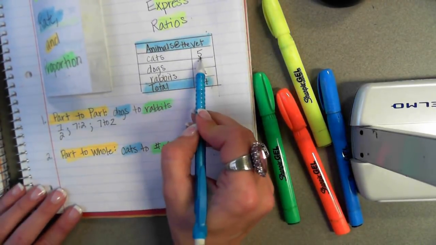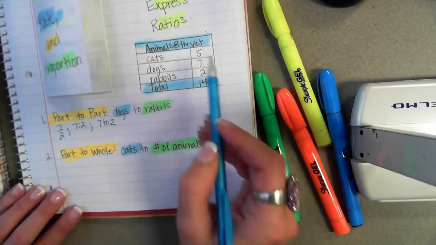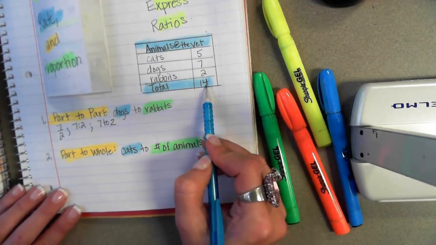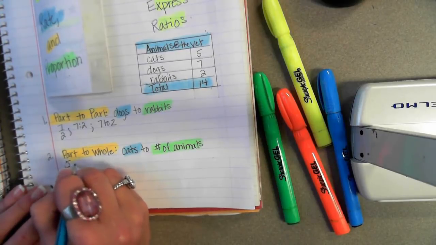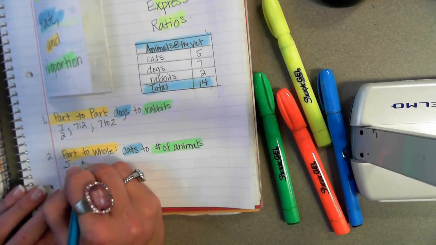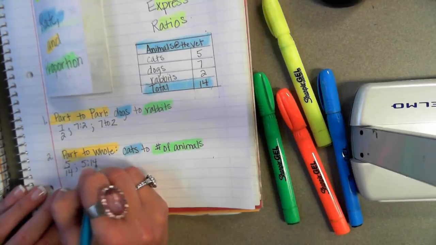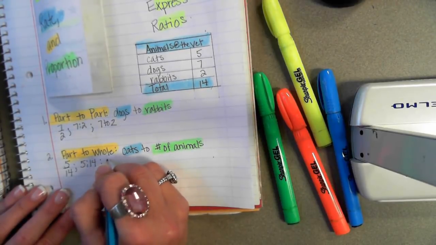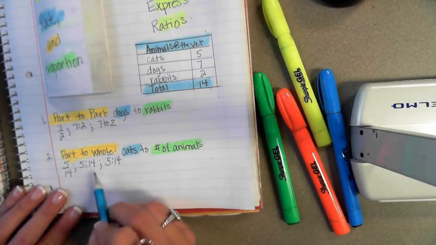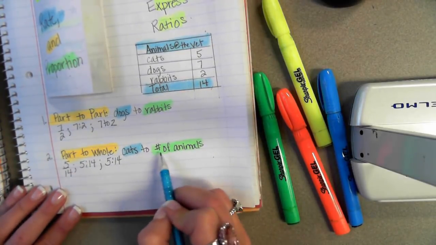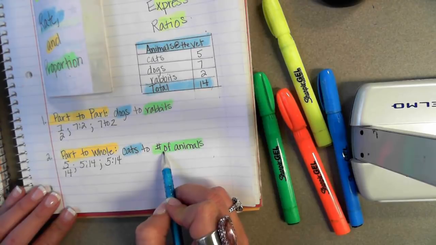So I have 5 cats. Now remember, the number of animals I have is 14. So I have 5 to 14. So as a fraction, as a colon, and as a verbal description. So I have 5 cats to 14 total animals.